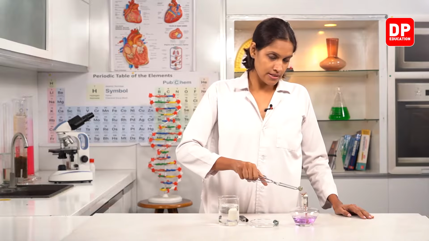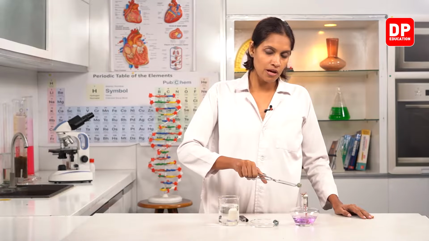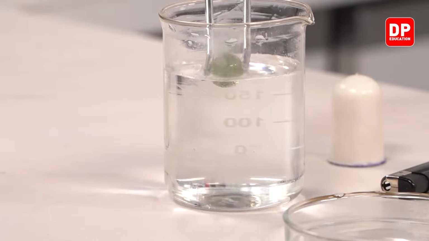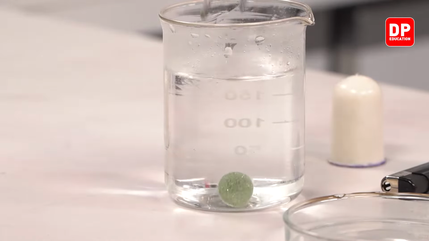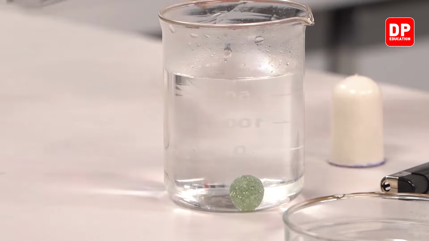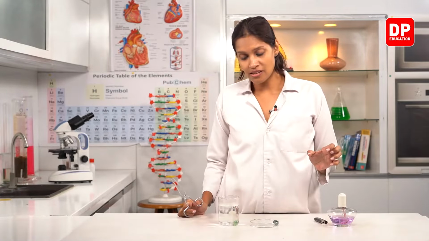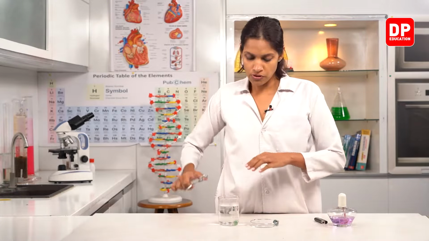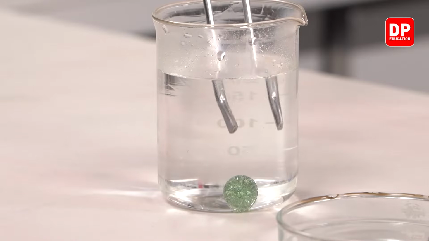So I have heated this enough. I am going to put this marble into this beaker. Right, children? So earlier I heated the marble and then instantly I put it into this water beaker. Let's see what has happened.